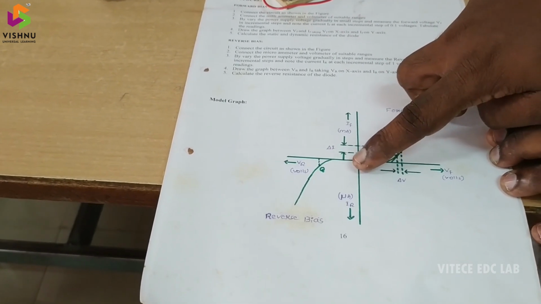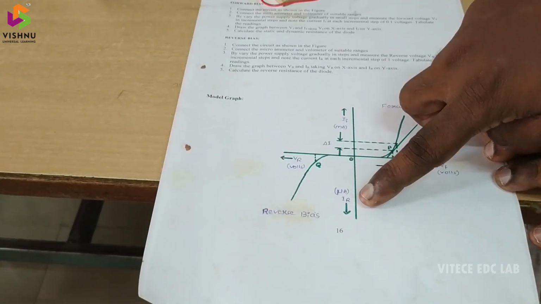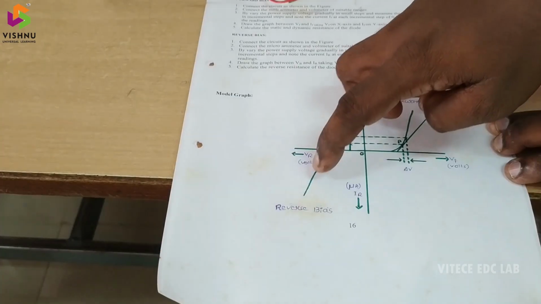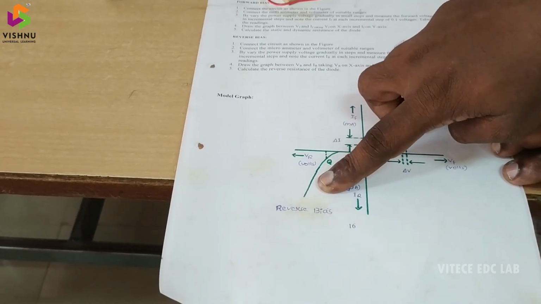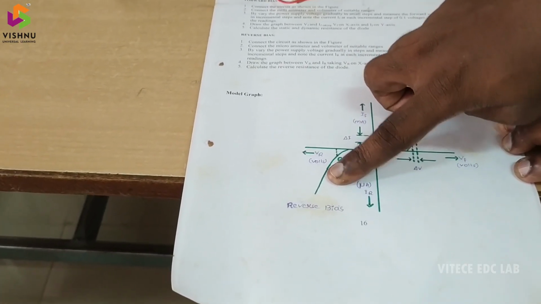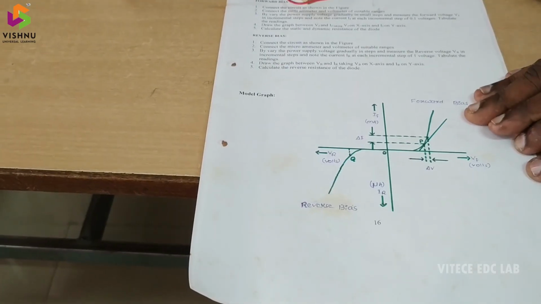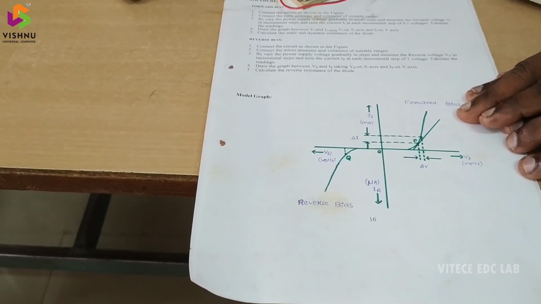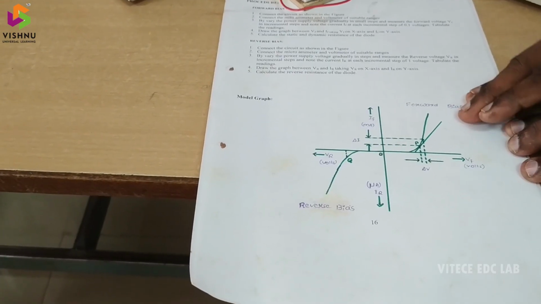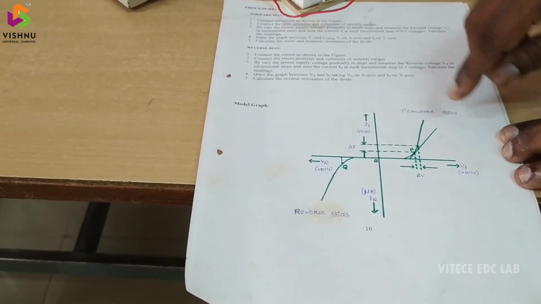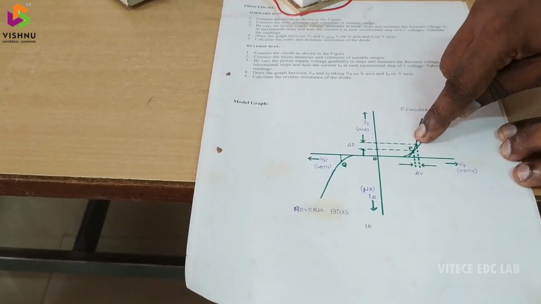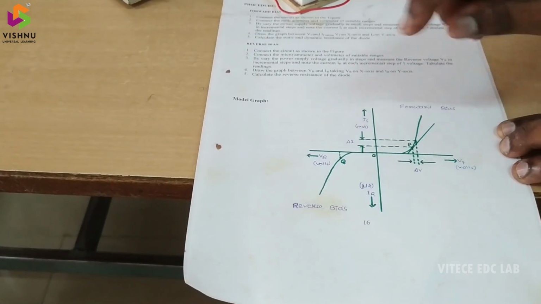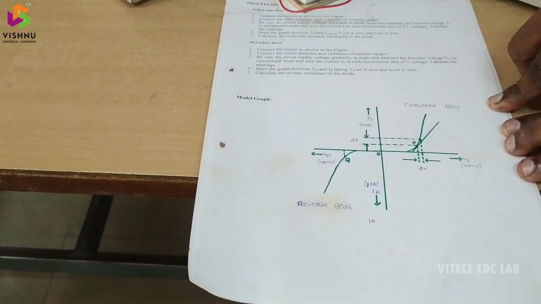Whereas in the reverse biased case, the current is in the microamperes range. As the reverse voltage changes, the current in the microamperes range changes like this. Practically this current is almost constant. From this graph we can easily obtain static resistance and dynamic resistance. Static resistance means the resistance at a particular point. On this forward characteristic, identify one point, and the corresponding voltage and current give the static resistance.